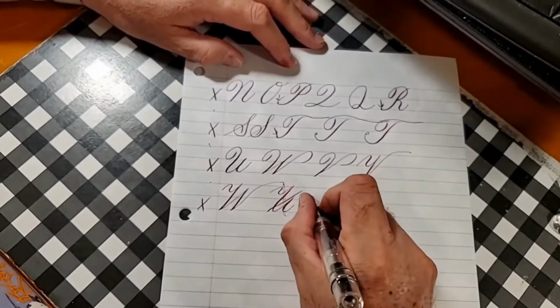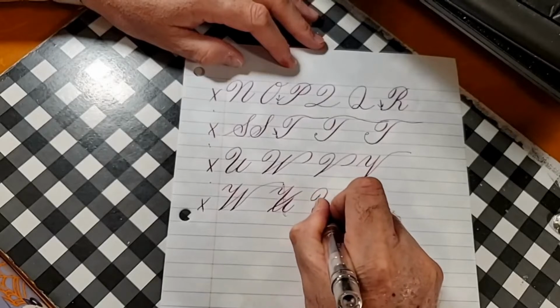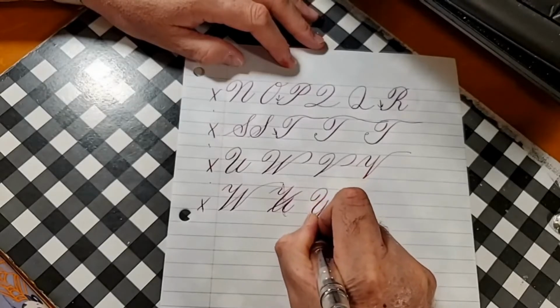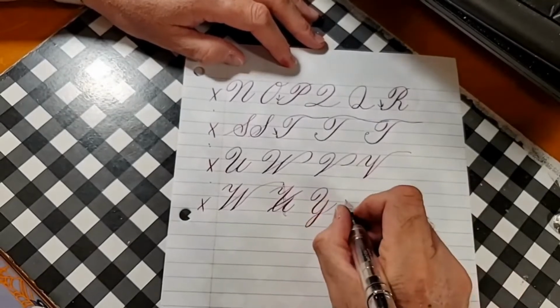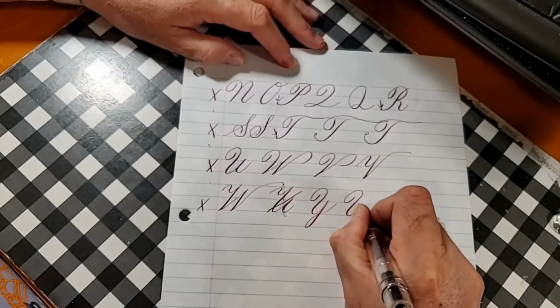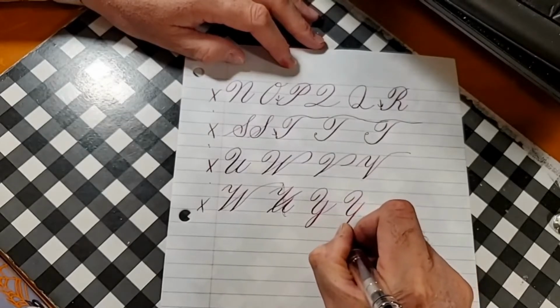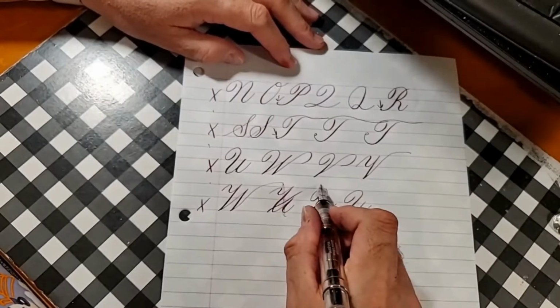Alright, the Y, reverse oval, into an underturn, into a descending stem loop, and then out. Probably less wiggle. I got too much wiggle right here.